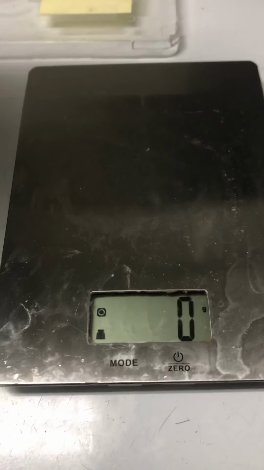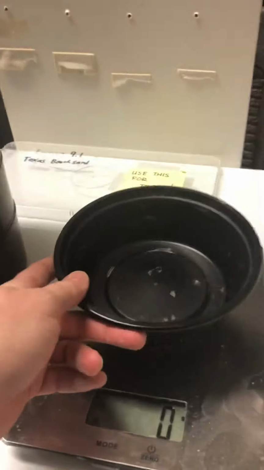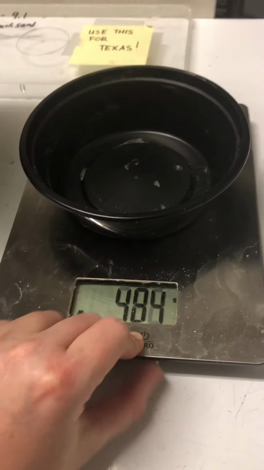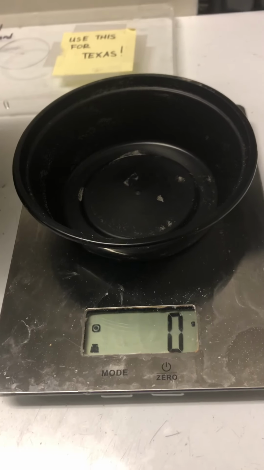Next, let's look at our scale. I have the scale turned on. Obviously there's nothing on it, so it says 0 grams. This is the container I'll use to get a sand sample. I want to set it on the balance right now and hit the 0 button so that I don't have to continually subtract that 18 grams out for my container weight.